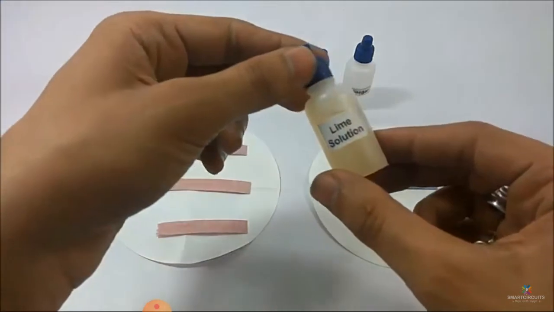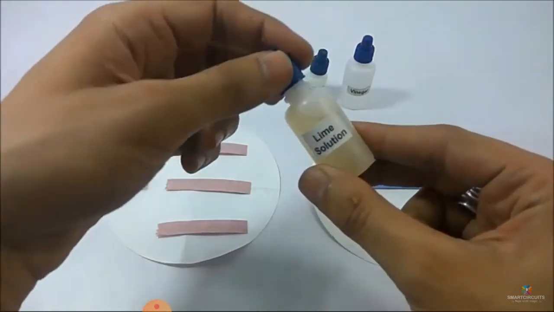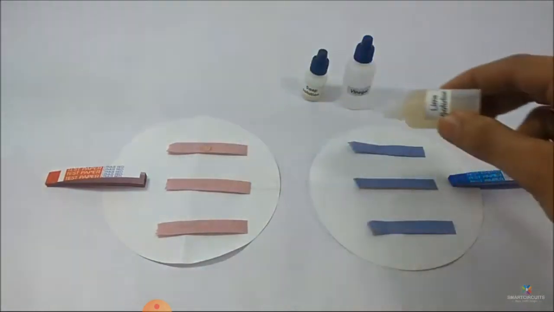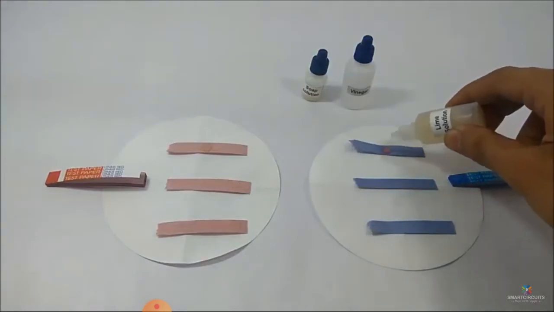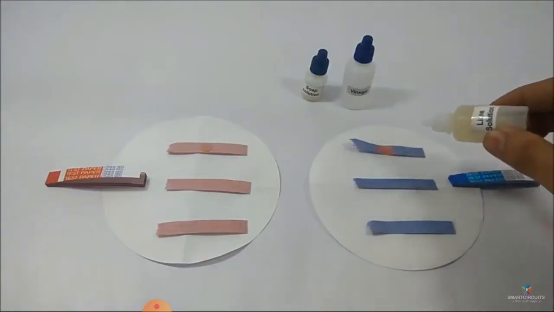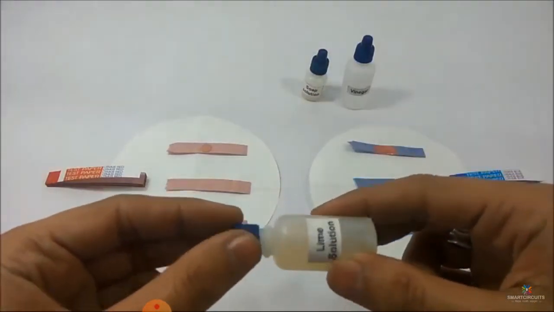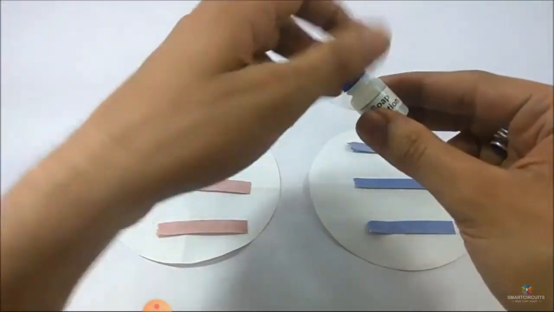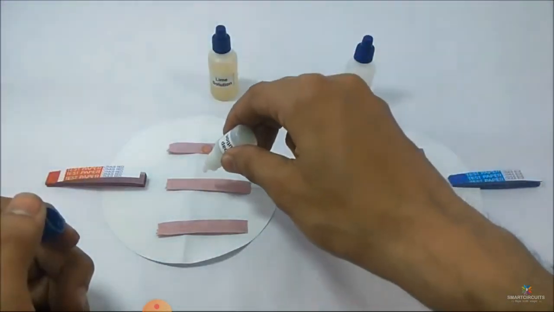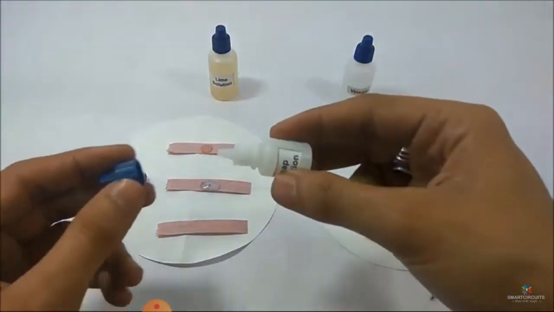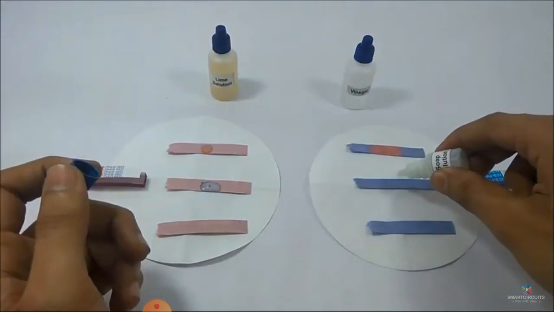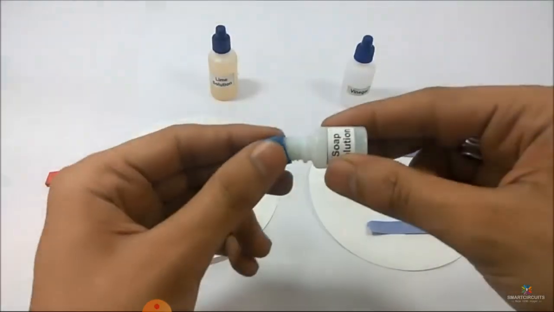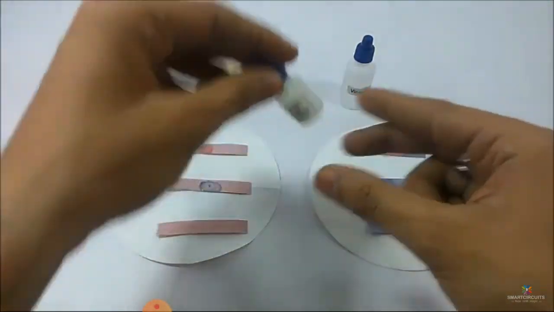Now we have 3 solutions. First one is the lime solution. This person put the drop of lime solution on the red as well as the blue litmus paper. Now the lime solution turned the blue litmus paper red. This means that the lime solution is acidic in nature. Now this person is putting the soap solution on the red and blue litmus paper. Now since the soap solution is basic in nature, so it will turn the red litmus paper into blue and the blue litmus paper will remain the same.